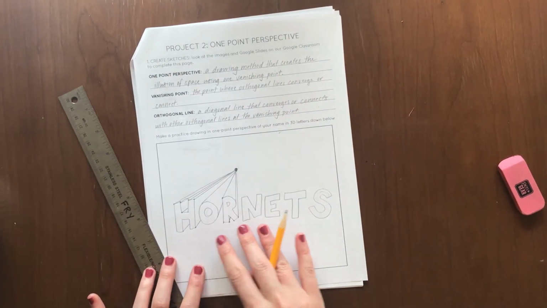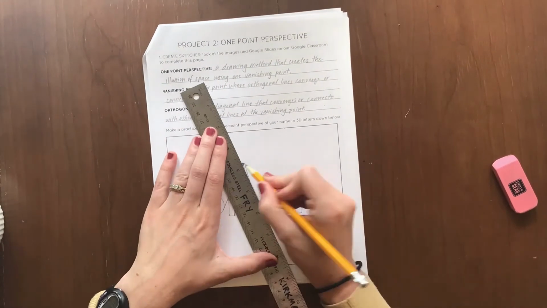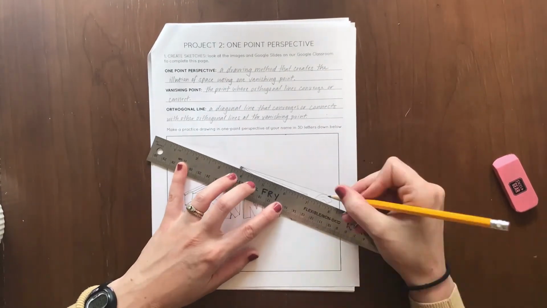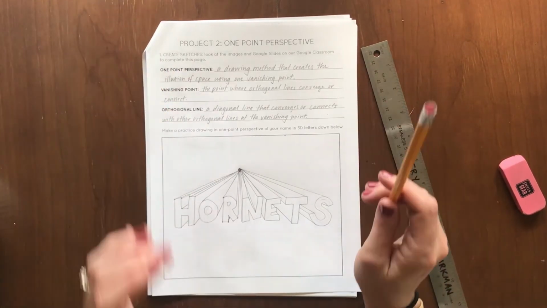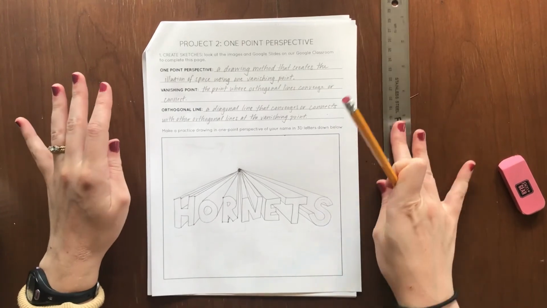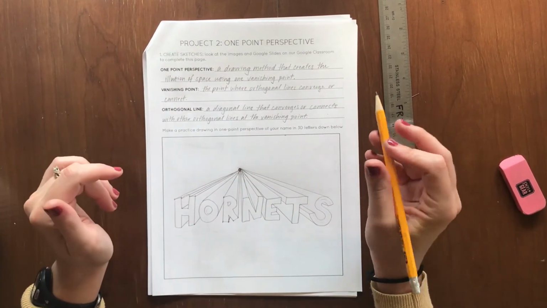So I'm going to do a time lapse of the rest of these letters. So I finished my three-dimensional word. Again, it can be your name, but I chose Hornets because that's our mascot, Camas Valley Hornets, and because Kirkman would be a little too long and would make a really long video.